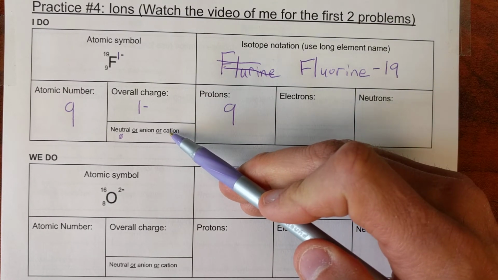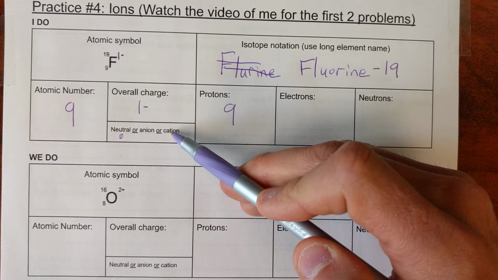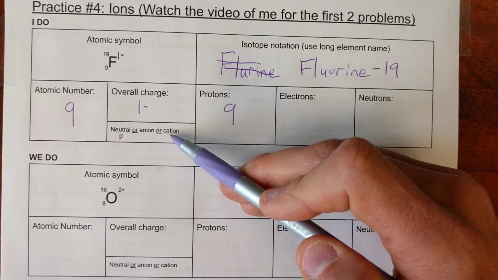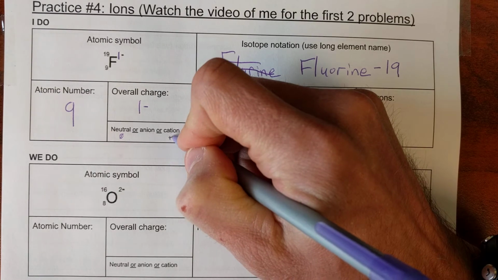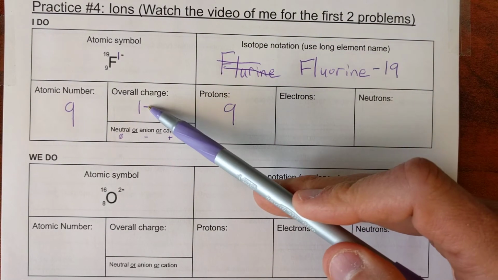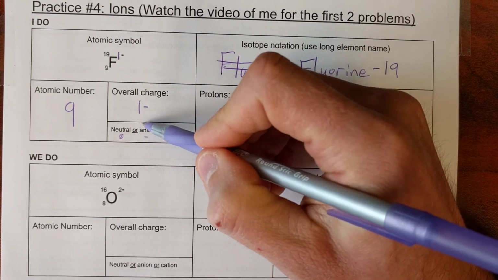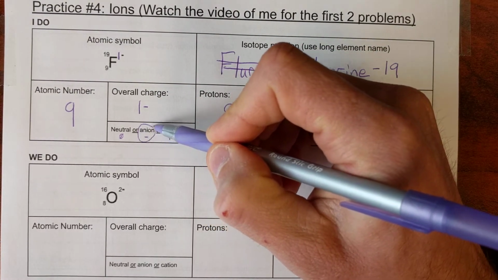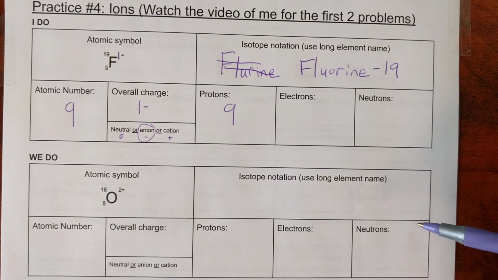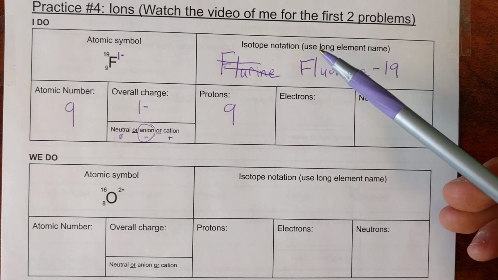Cation, again, you can see that positive sign written right in the word cation, or you can remember cats have paws. Paws are positive. So cations are positive ions, anions are negative ions. This is negative, whether it was 1 minus, 2 minus, 3 minus, or some other minus. Those are the most common. It is an anion.